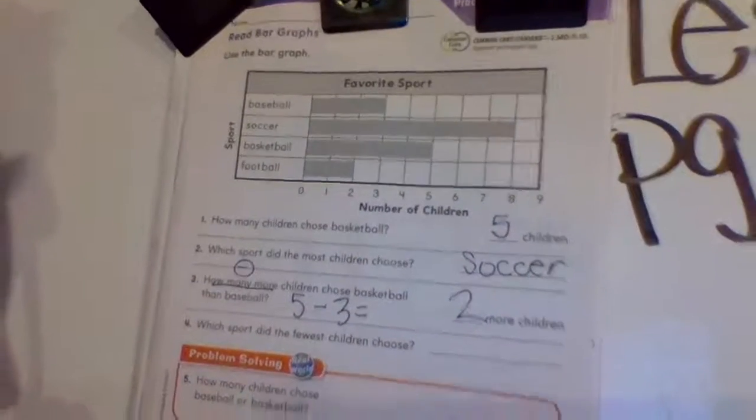And then finally, which sport did the fewest children choose? So fewest would be the smallest amount. So look up at your bar graph, which one had the smallest bar? Very good, the football.